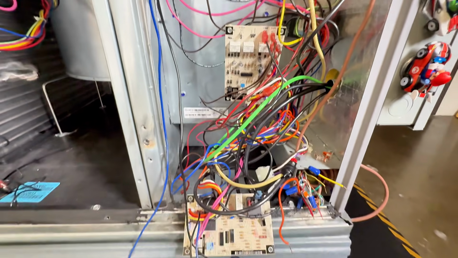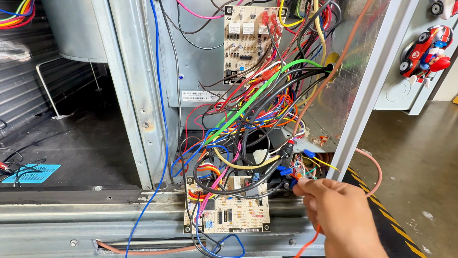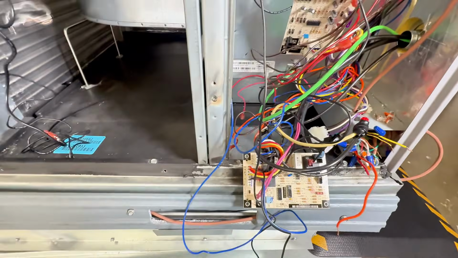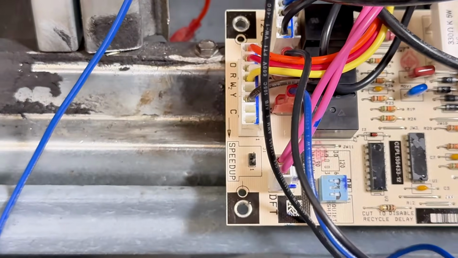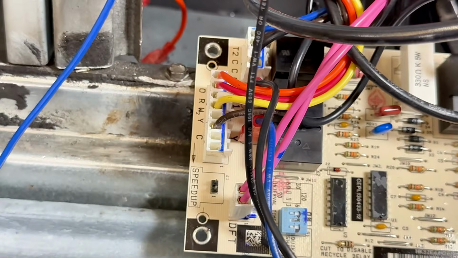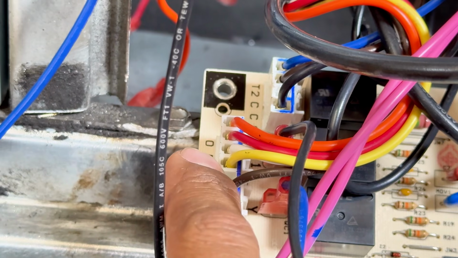So let's take the path of the reversing valve. So I'm gonna be pulling this wire. If I pull this wire all the way, that wire is going all the way to the defrost board. It's not going off of that panel. That orange wire goes to my defrost board right there.